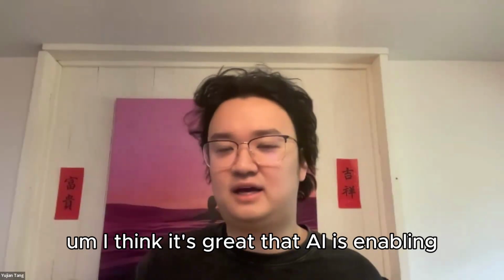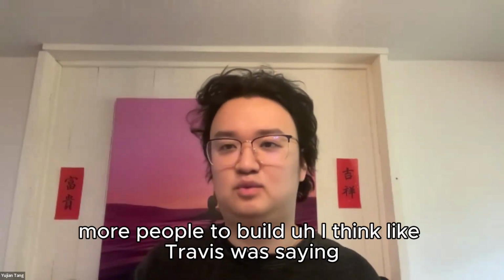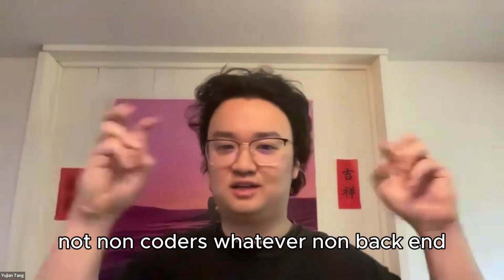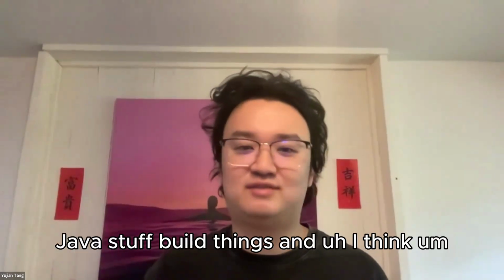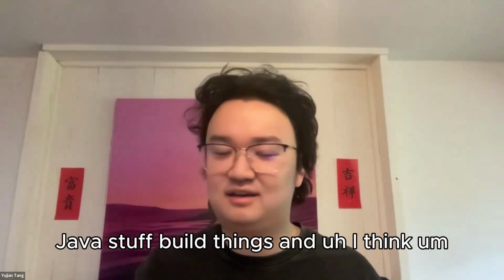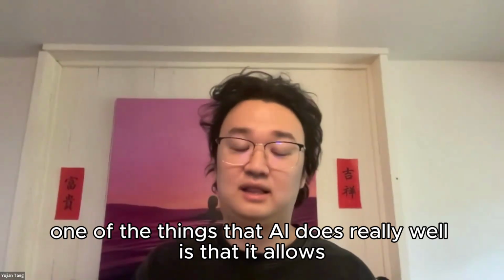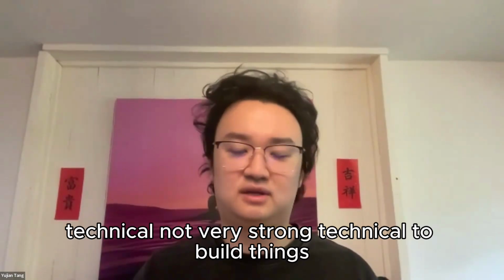I think it's great that AI is enabling more people to build. Like Travis was saying, one of the things that Python did really well is that it helps non-coders, non-backend people, not people who are in C++ or Java stuff, build things. And I think this is one of the things that AI does really well, it allows people who are not very strong technically to build things.